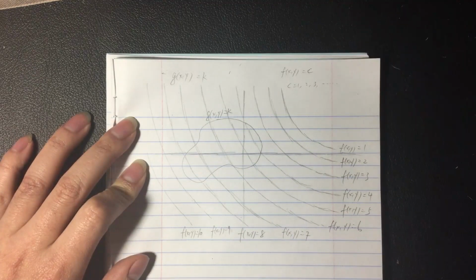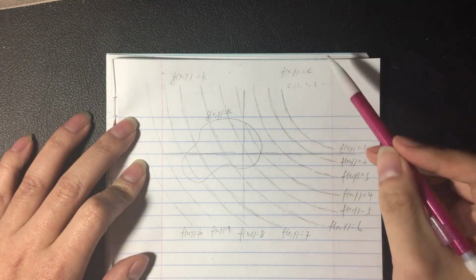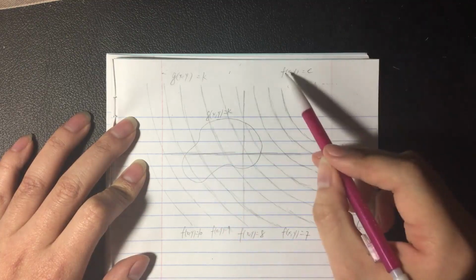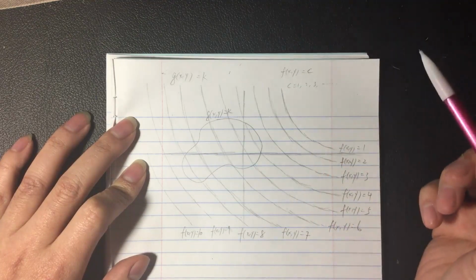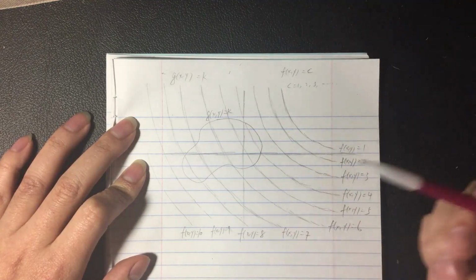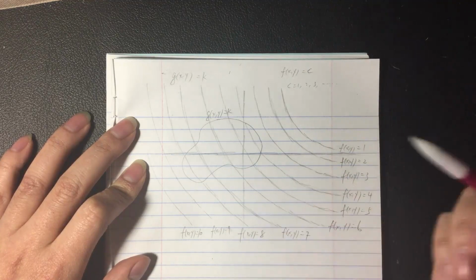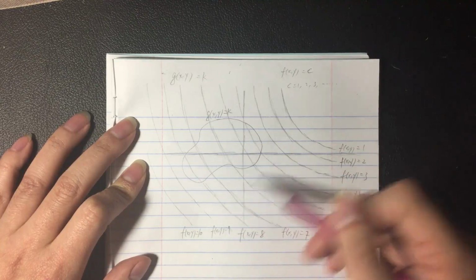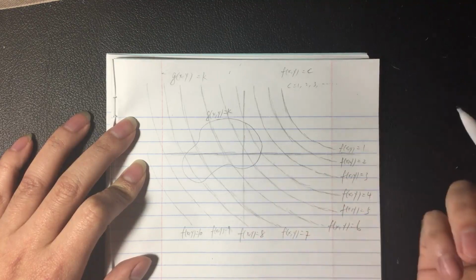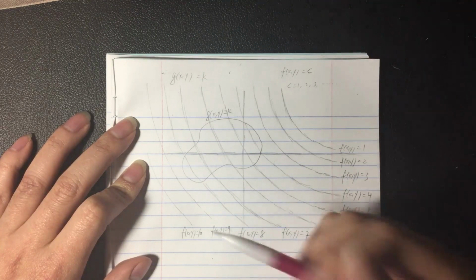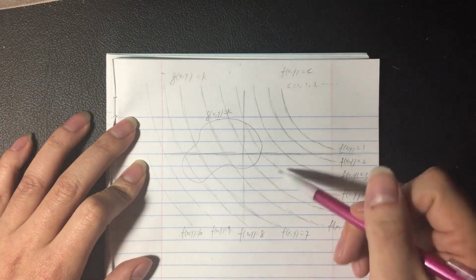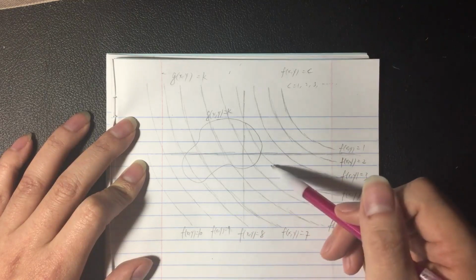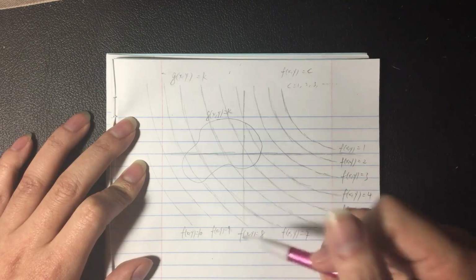Now, since we are looking for the maximum value and the minimum value of f under the constraint g of s,y equals k, and f of s,y equals c, that means we are looking for the largest and the smallest value of c, such that the level curve of f intersects the level curve of g. So we are actually looking for the largest and the smallest possible c value such that the level curve of f intersects the level curve of g.